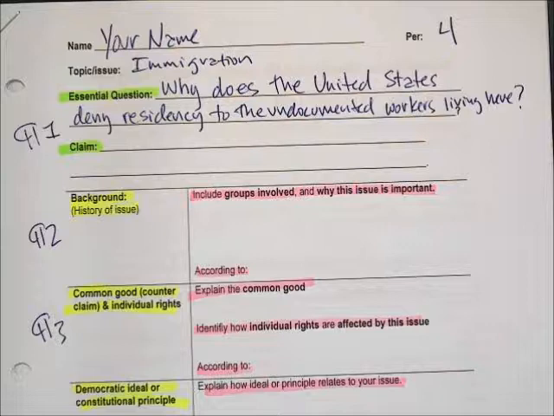Should they be allowed to reside here? Should they be given papers, for lack of a more detailed explanation? Or should they be deported? I have to take a side. So I'm going to make a claim. This is what you have to do right now.